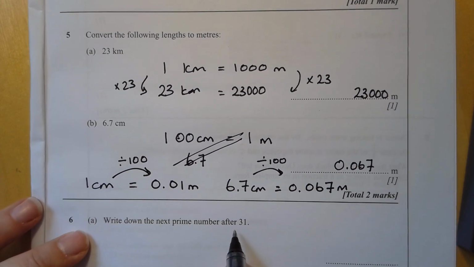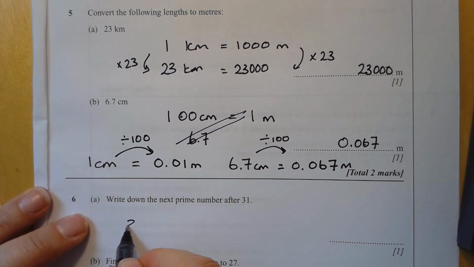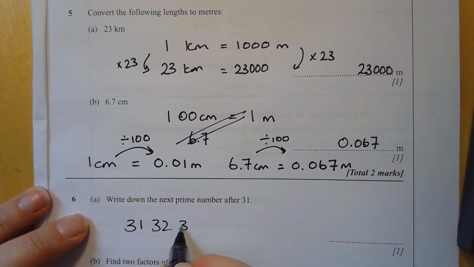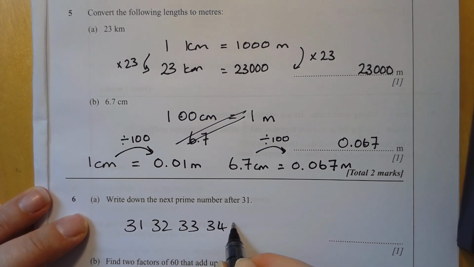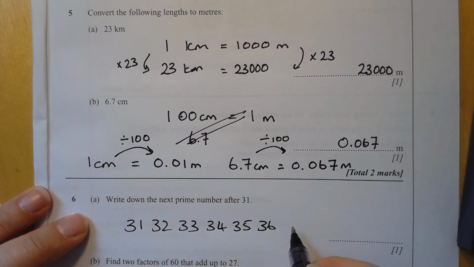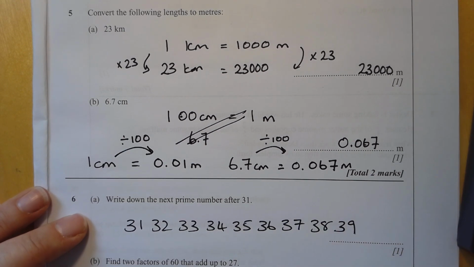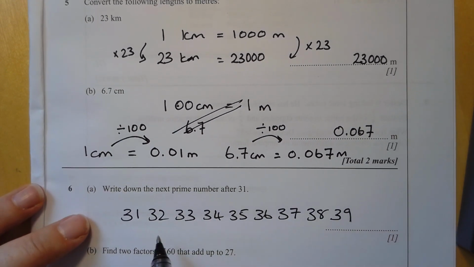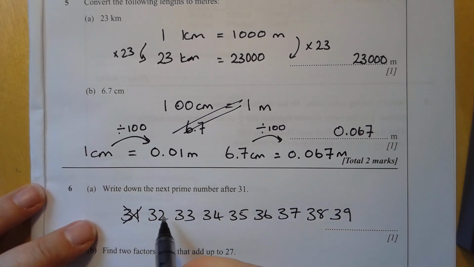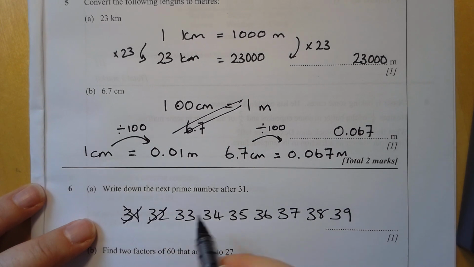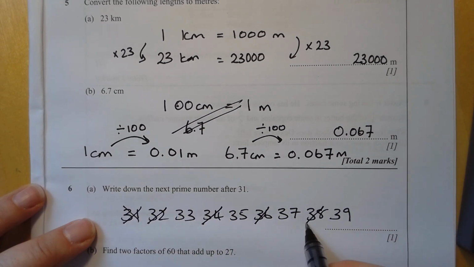Right, now the next prime number after 31. So if we go 31, 32, 33, 34, 35, 36, 37, 38, 39. Right, when we're looking at prime numbers, we know it's not going to be 31 because it's after 31. Cross off all the even numbers. It's not going to be an even number.